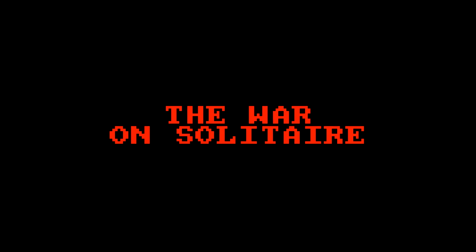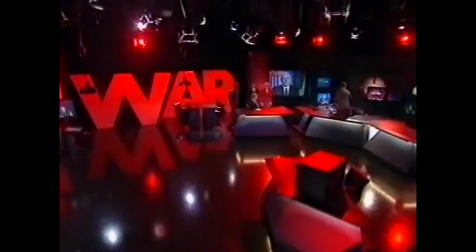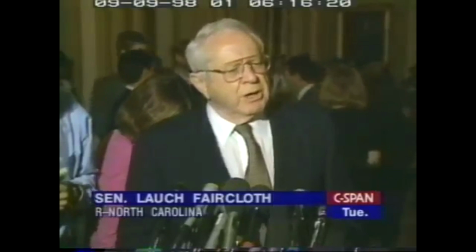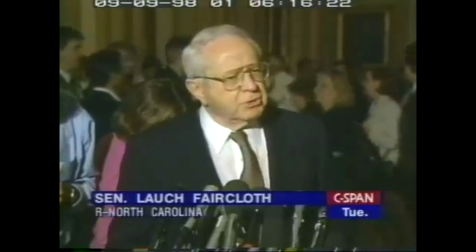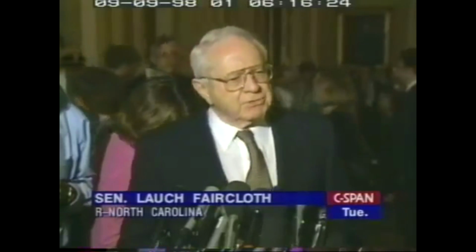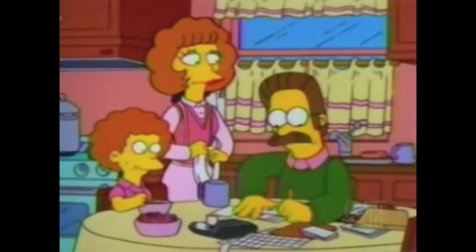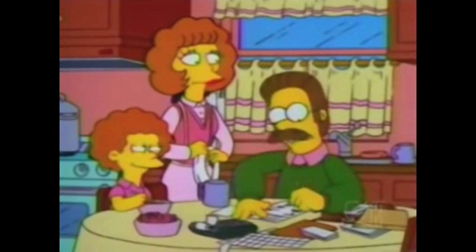The most high-profile case of a senator trying to get Solitaire banned came in 1997 thanks to Lauch Faircloth, a North Carolina Republican who will forever be known as the man who started the war on Solitaire. Faircloth raged wildly at the scourge of Solitaire, saying that it's not what the computers were bought for, and naturally invoking the American taxpayer, whose hard-earned money was being spent on people screwing around and playing these damn card games.